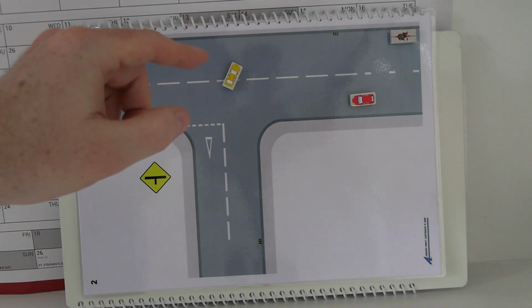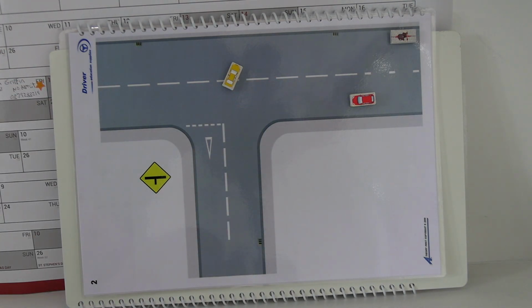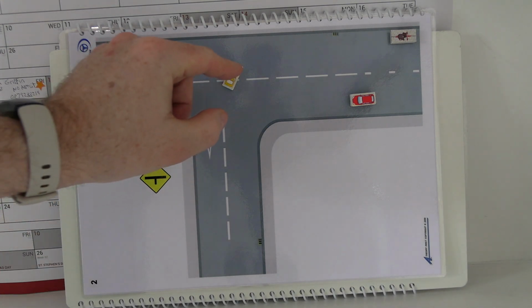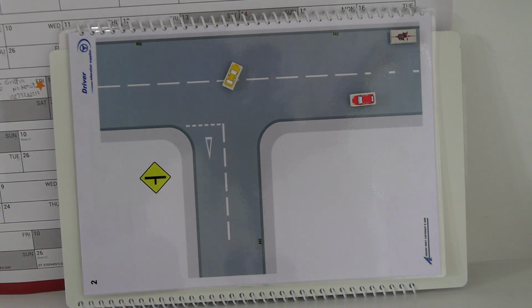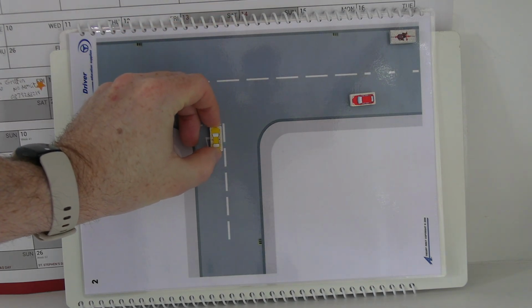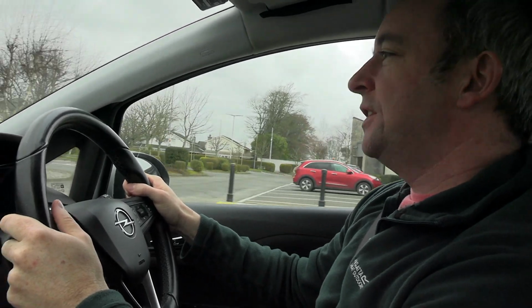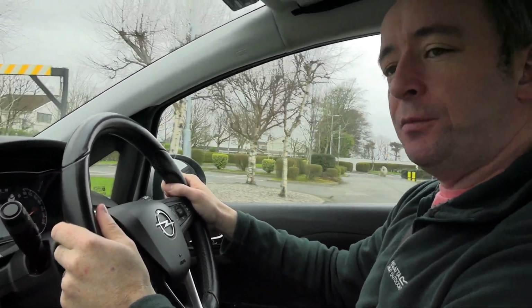And remember, if you cause the red car to slow down or stop or take preventative action, then you, the yellow car, are going to be the one at fault because the red car is the person here who has the right of way. So I'll be taking a right up here now and we'll see what the traffic is like and if it's safe to pull out or not.